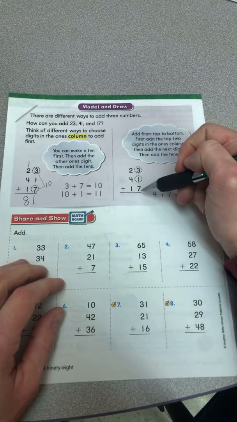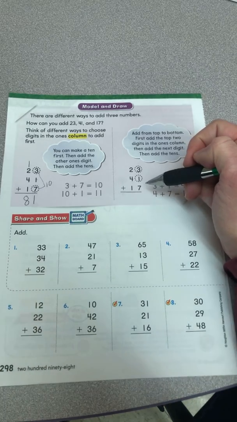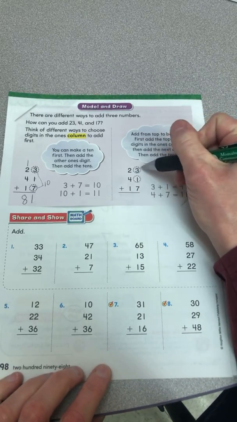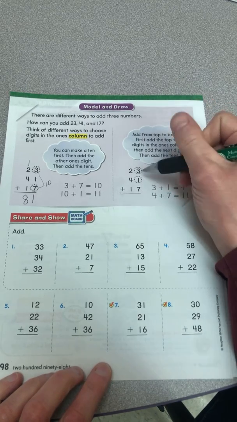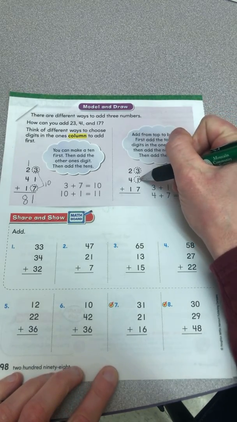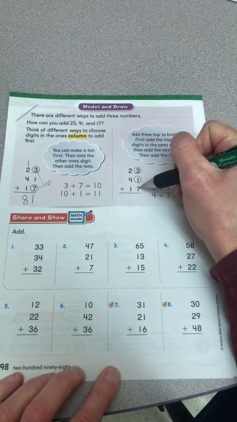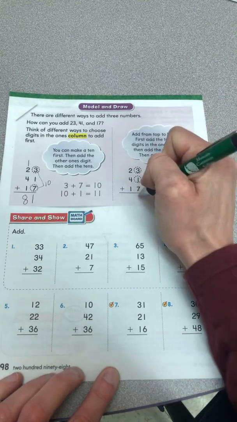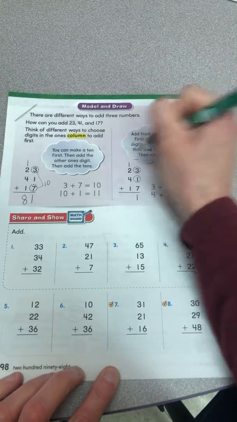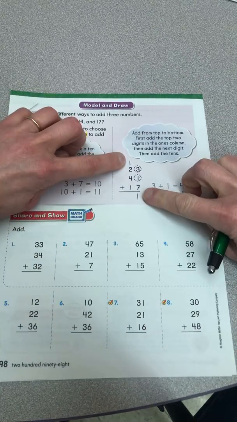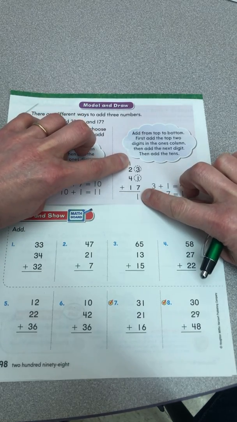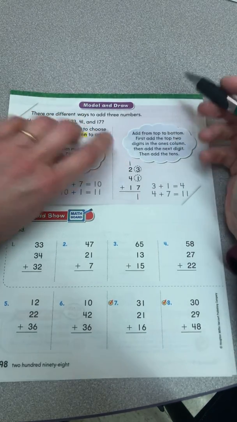So we start in our ones like always. With any addition problem, we always start in our ones. And I'm going to start with my top two addends and just add my way down the column. So 3 plus 1 is 4, and 4 plus 7 is 11. I write my 1 one and regroup my 1 ten. And I can see there's my 11. I just shifted the tens to the top of this column, put them in a different spot.